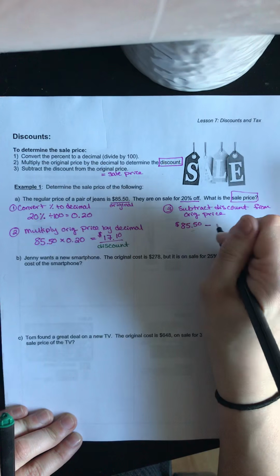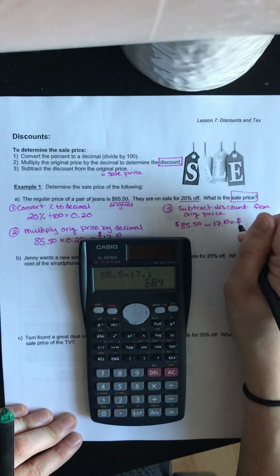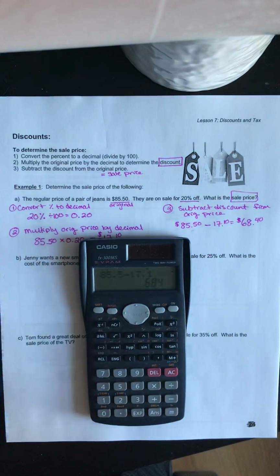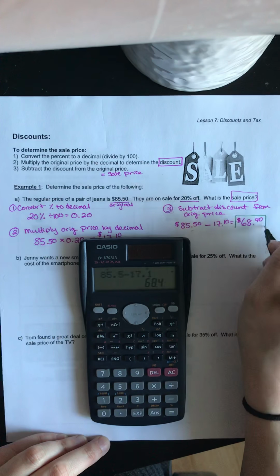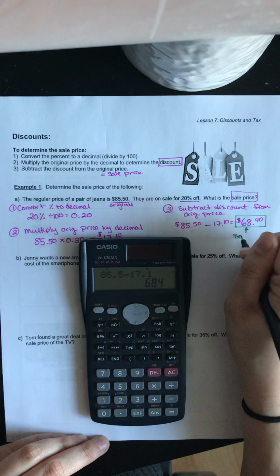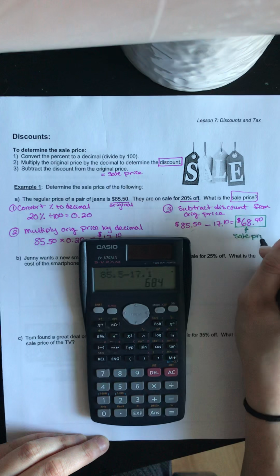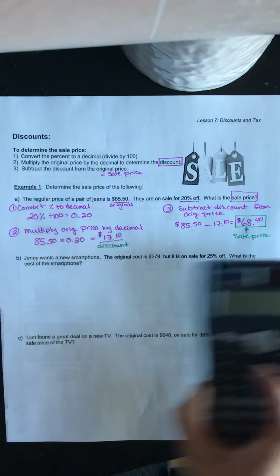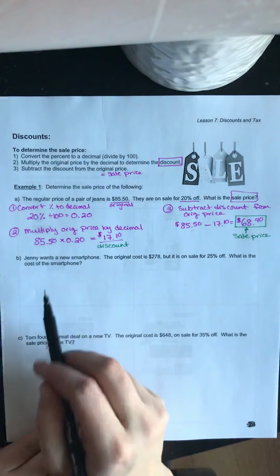Okay, use your calculator so you don't make little mistakes. And this will be how much you actually pay, right? So instead of $85.50, you're going to pay the sale price of $68.40, which is way better. Okay, let's try another one.